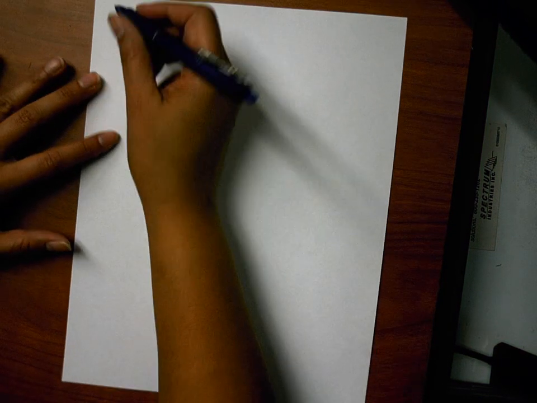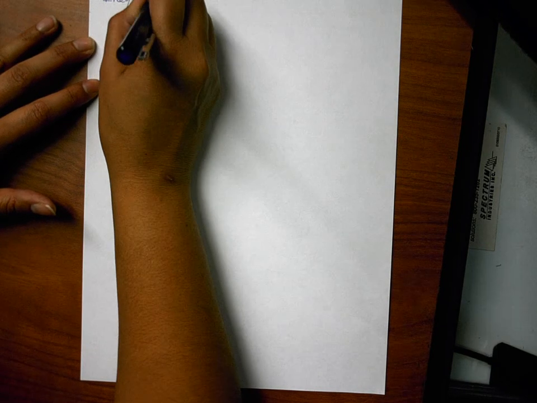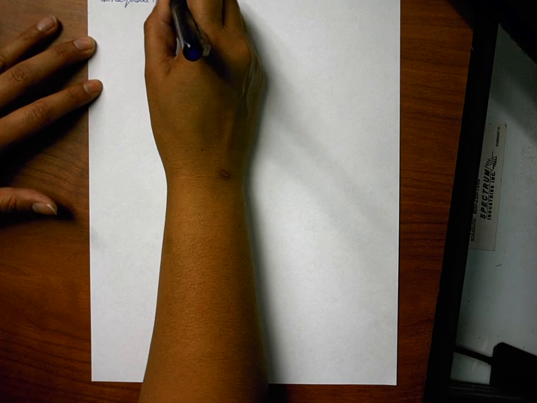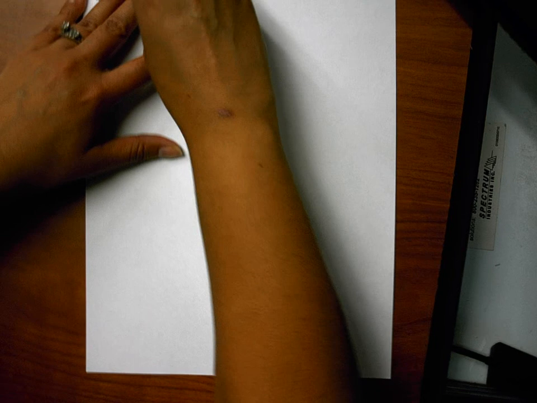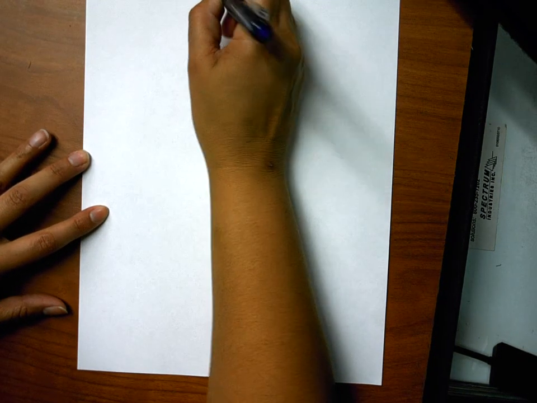Okay, moving along, we're going to go through another theorem. Triangle inequality theorem.